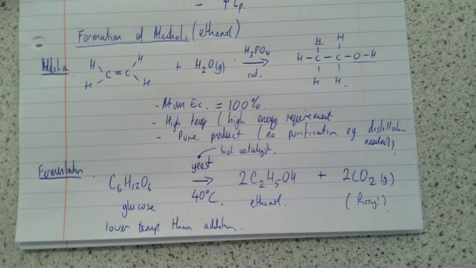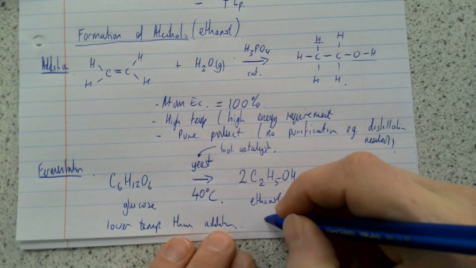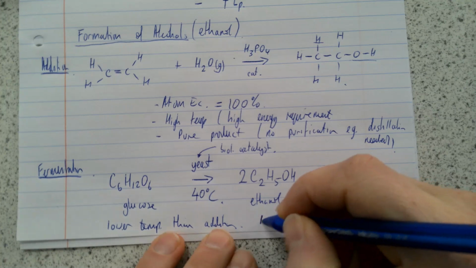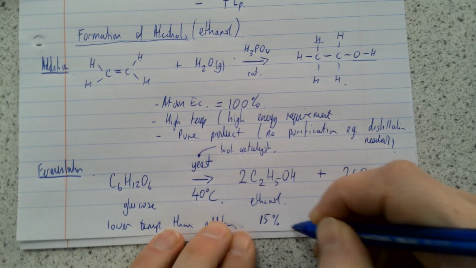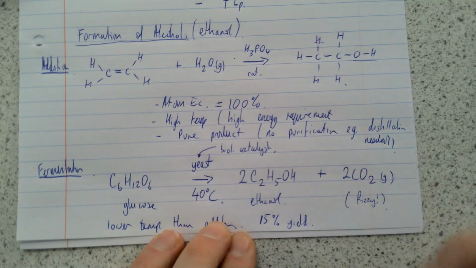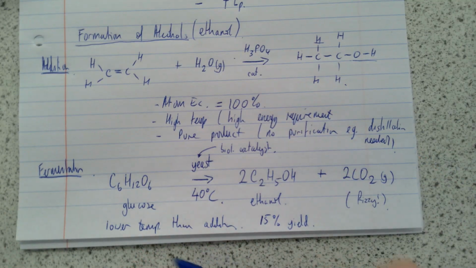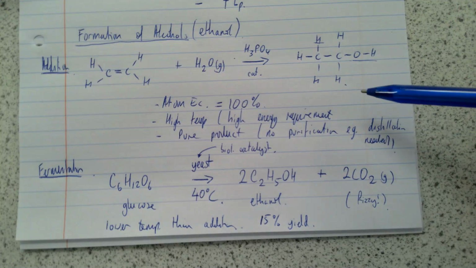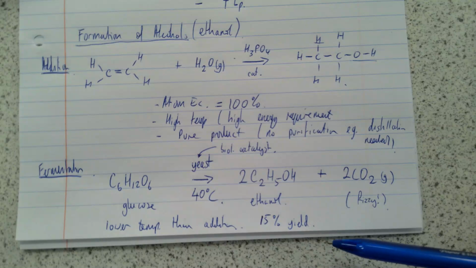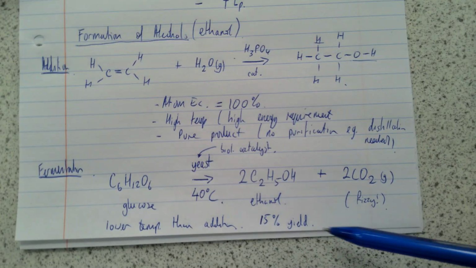It actually kind of unfolds and doesn't work anymore. So the highest yield you can get with specialist yeasts is around about 15%. And so, though it's a much lower temperature than addition reactions, you only get a 15% yield from it.